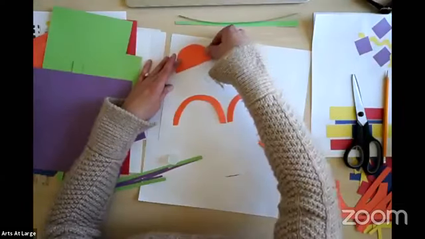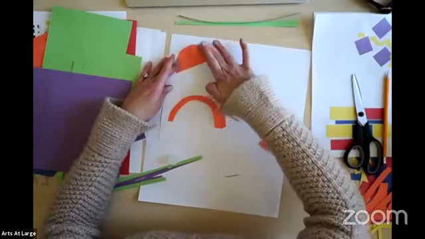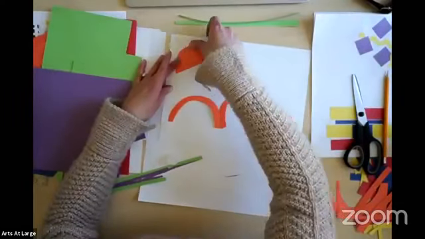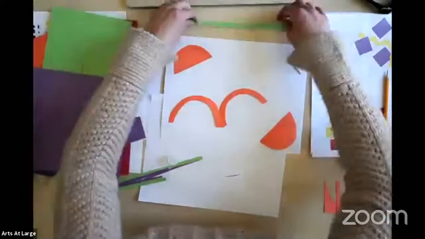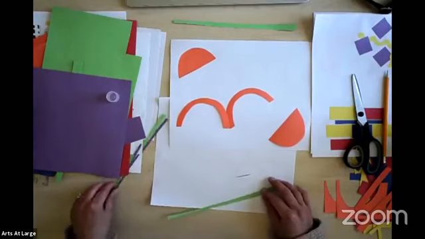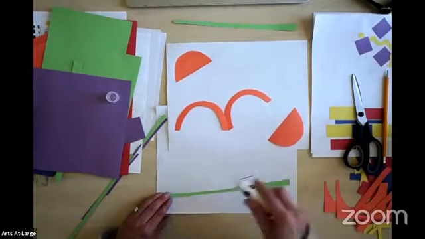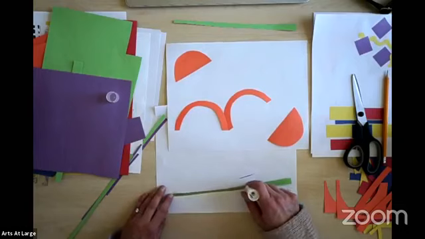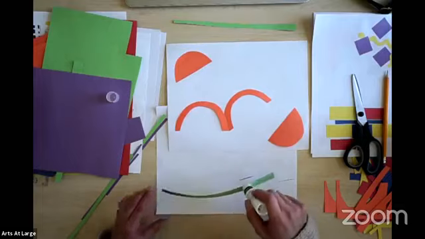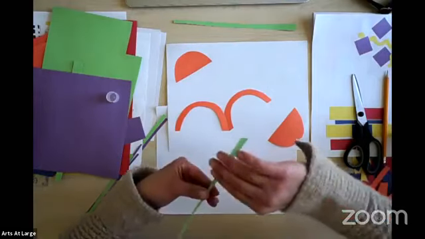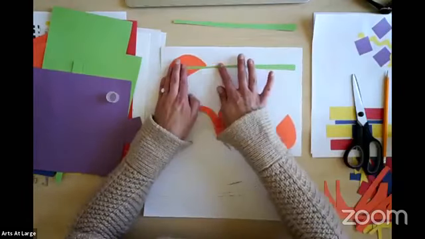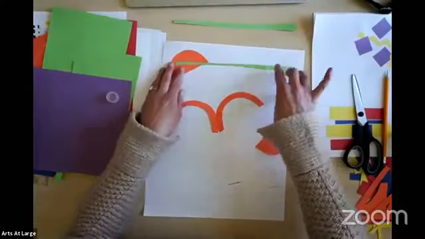Here's our big arc. Also, by the way, you do not need to have these same shapes. I am simply guiding you, but you can do whatever you want with your artwork. Here's this big line. And we can put this one there, or anywhere.